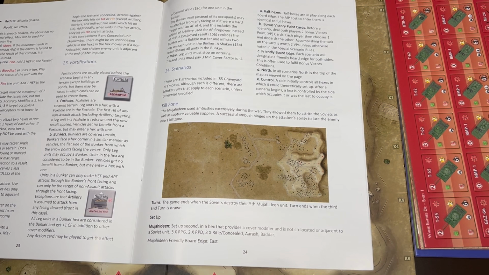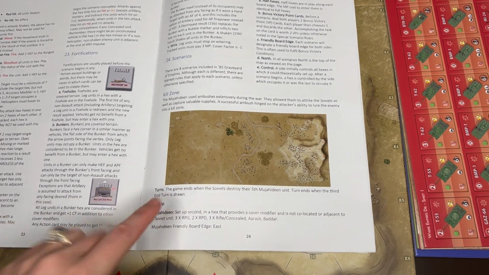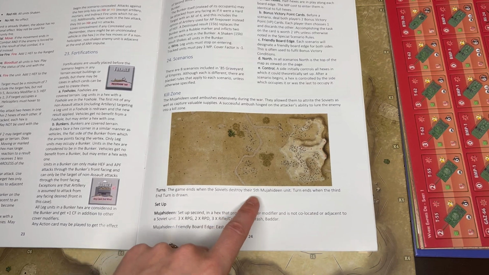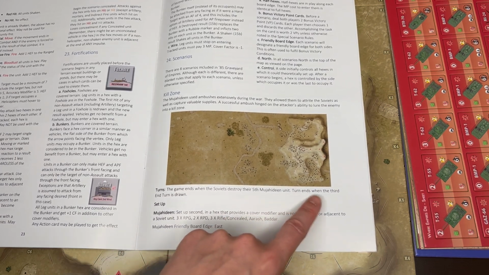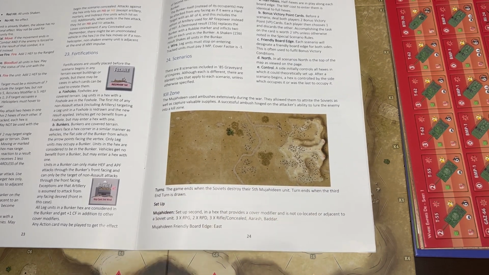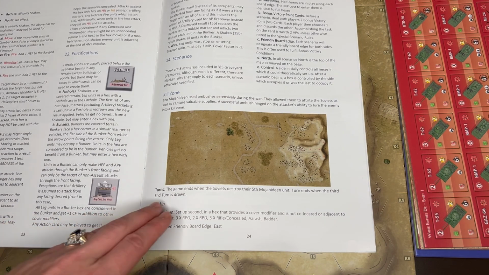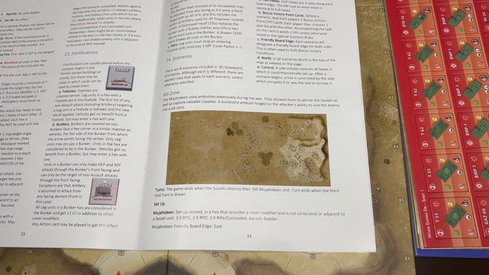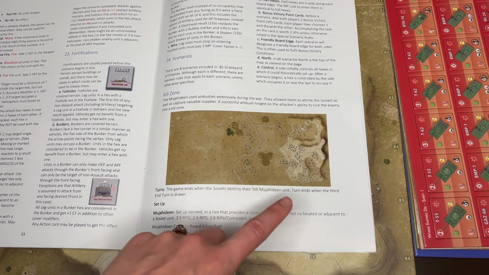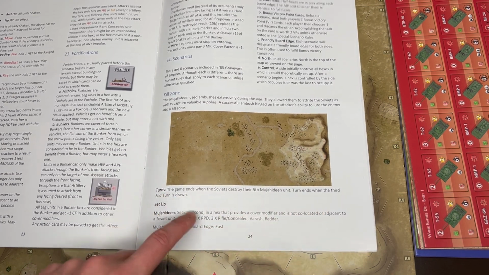Let's look at some of the special rules and some of the setup. The game ends when the Soviets destroy their 5th Mujahideen unit. Turn ends when the 3rd intern is drawn. So like I mentioned later in the video, the number of interns drawn are going to determine when the scenario ends. So this is going to be a turn ends when the 3rd intern is drawn.